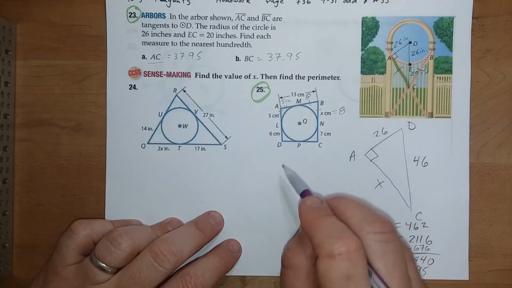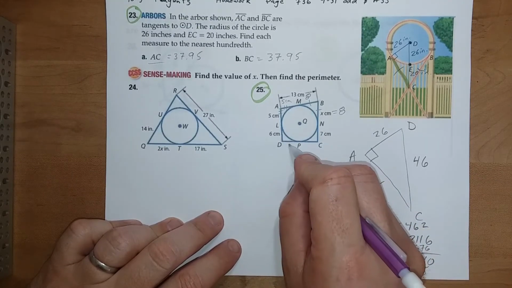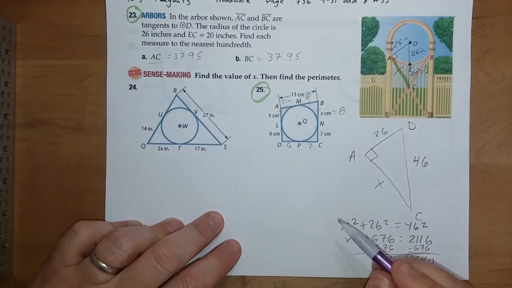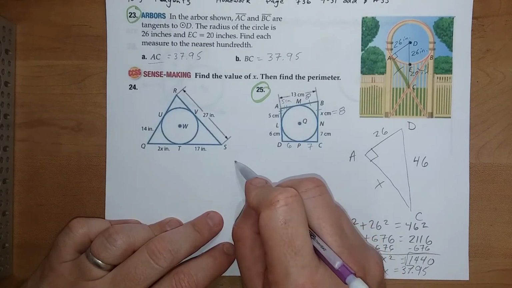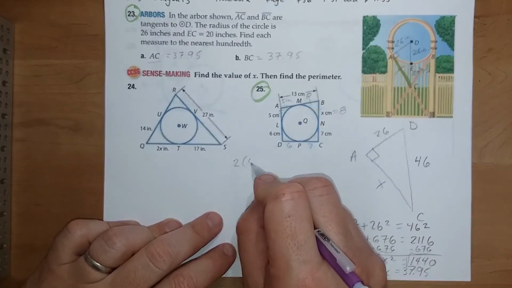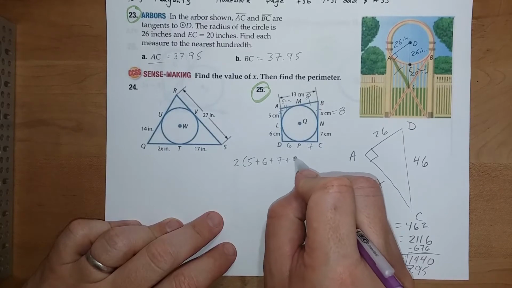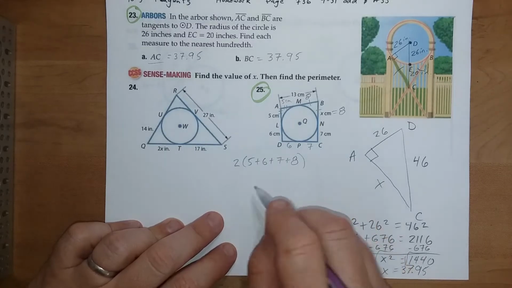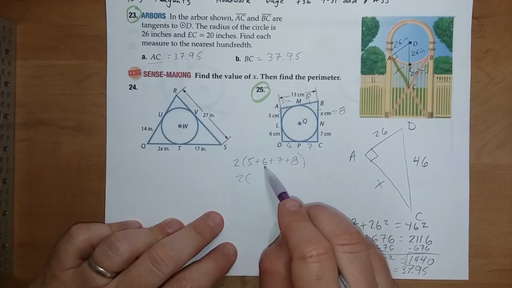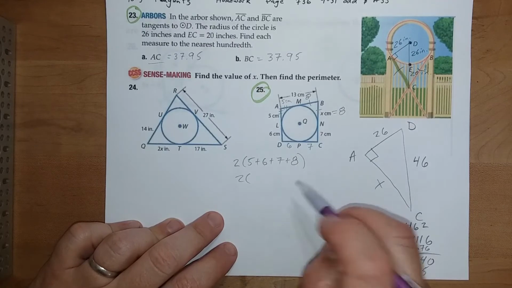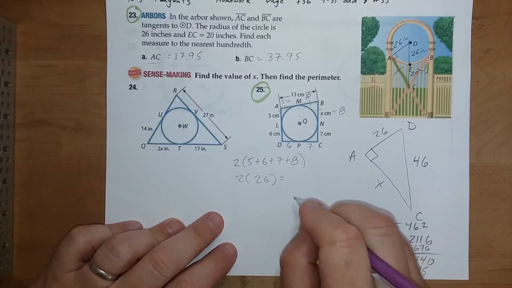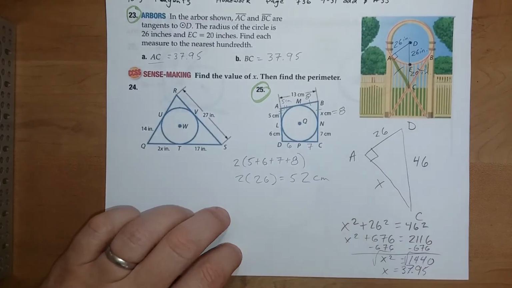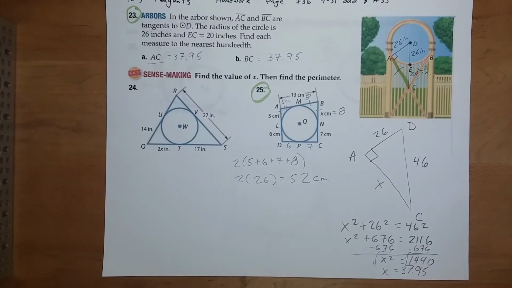We got to find a couple other missing pieces first. If LD is 6, then DP is 6 as well. And if NC is 7, then PC is 7. So we can say 2 times 5 plus 6 plus 7 plus 8. That's the length of the individual tangent segments, and there's 2 of each. So 2 times 5 plus 6 is 11 plus 7 is 18 plus 8 is 26. And 2 times 26 gives you 52. What are our units? 52 centimeters.